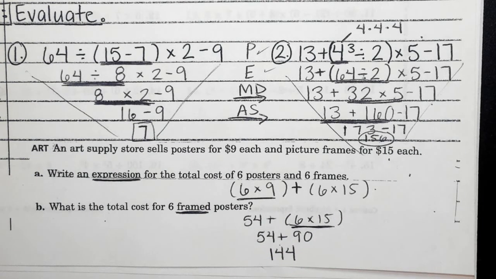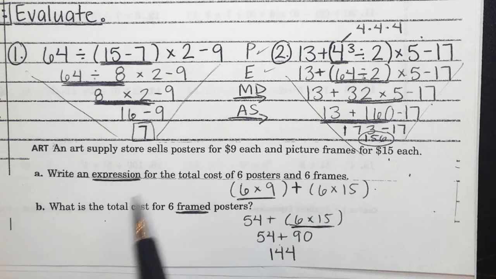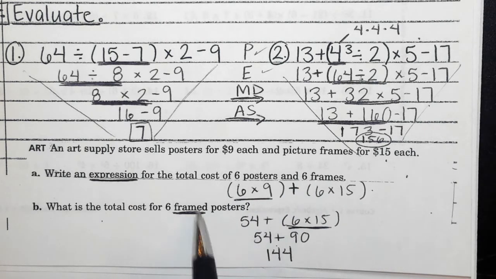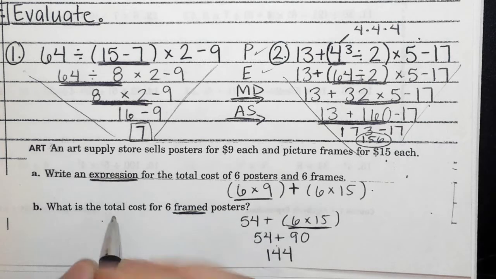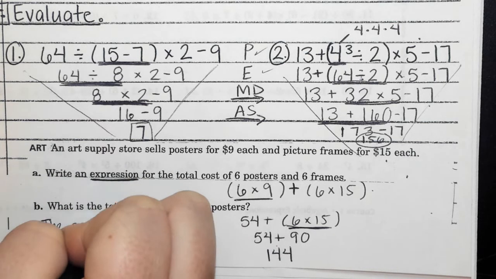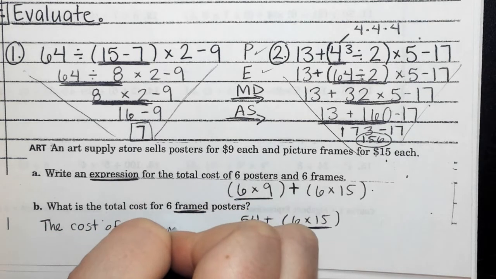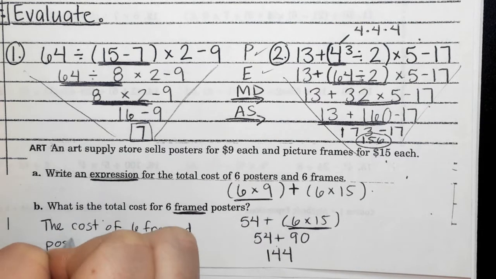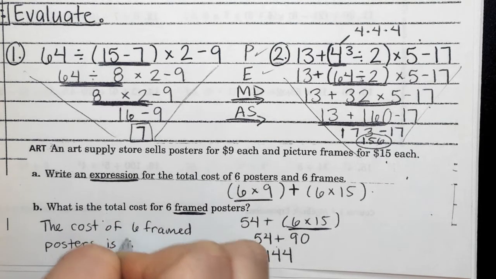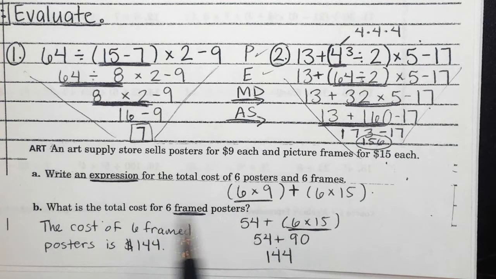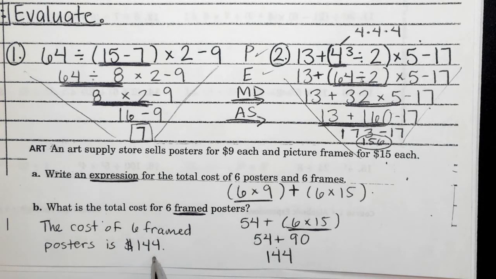144. It's a word problem, so I need words. Here, guys, since it asks for the expression, that's just the math problem. You don't have to have words there. But if it asks for the cost of this, we need to tell what the answer is. So the cost of 6 framed posters is $144. You see, I just repeated that instead of saying, what is the cost? I said, the cost is, or the cost of 6 framed posters is $144.